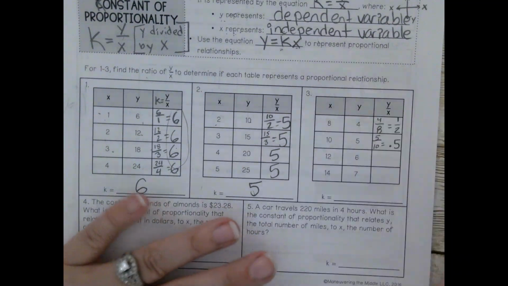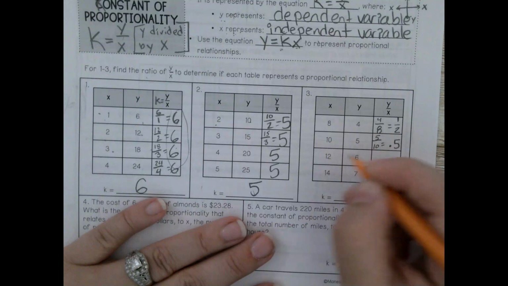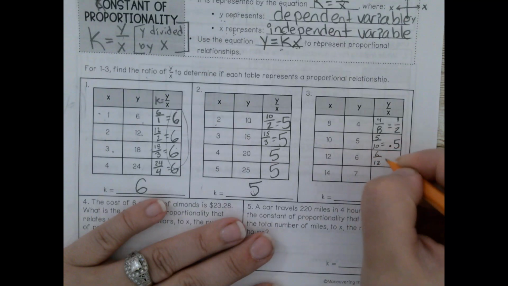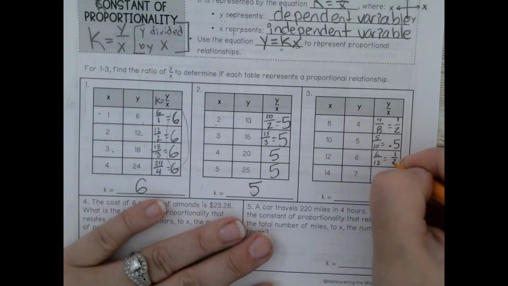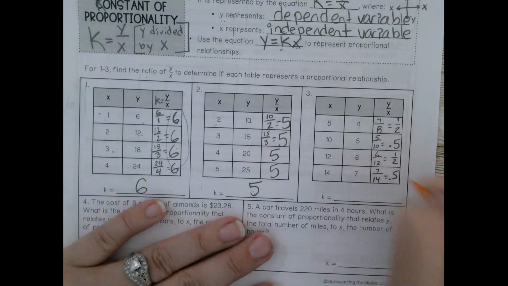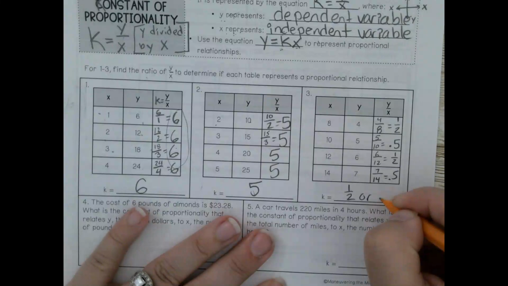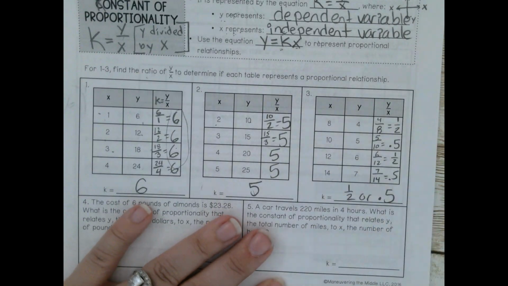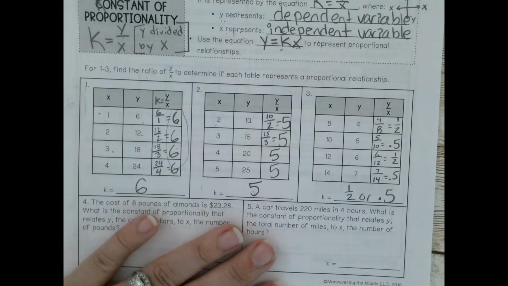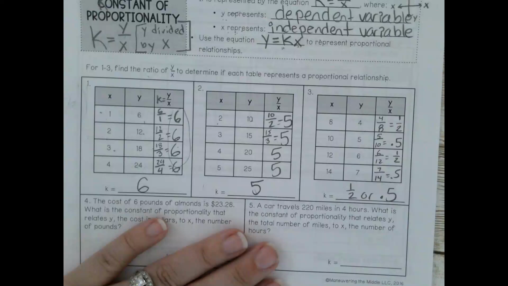Both would be acceptable. 6 divided by 12. 1/2. 7 divided by 14, same thing. So 1/2, or you could say 0.5. Both are acceptable. But again, it's the same, right? It's a half every time. Yeah, that confuses me when I look at it. Yeah, they're both the same.